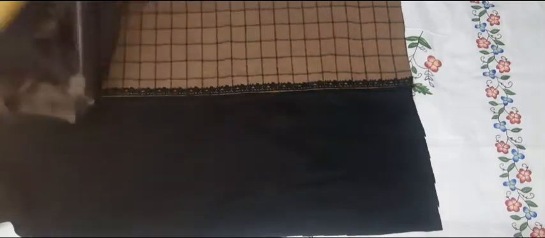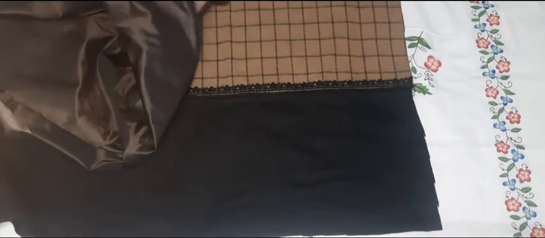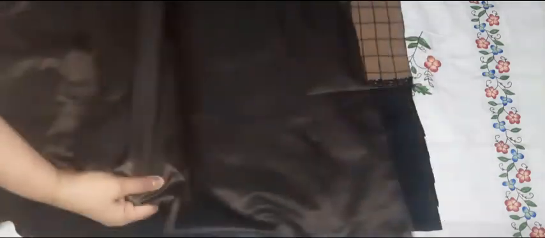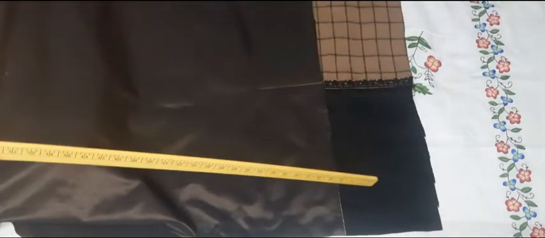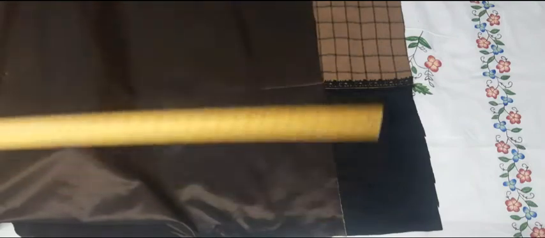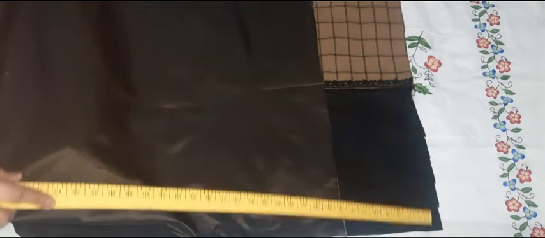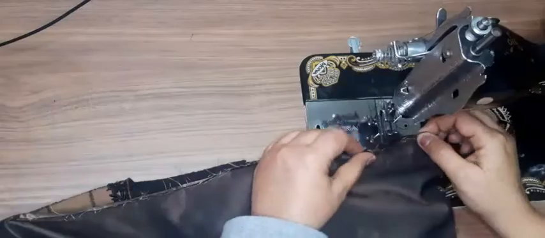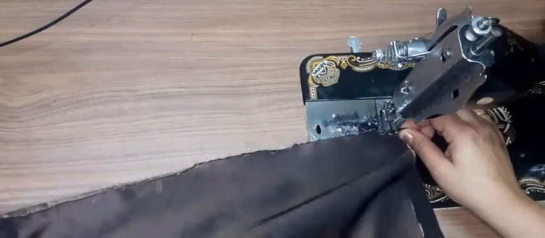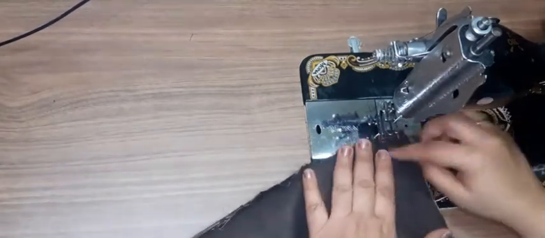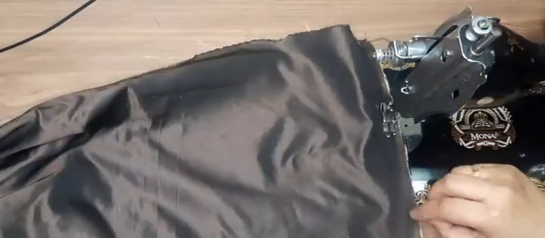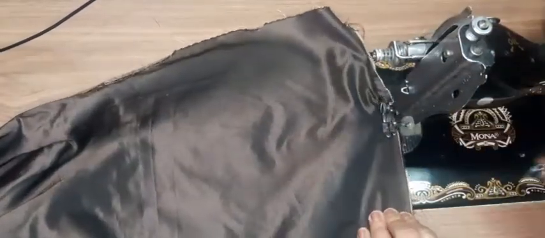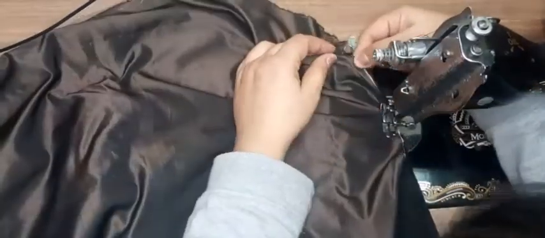Now comes the lining part. We have to cut the lining taking the same size as the ready tweed fabric. That is 31 inches by 60 inches in our case for XL size. So we have to sew along the three sides of the cape. So we have to attach the lining along the three sides of the cape, keeping one side open.